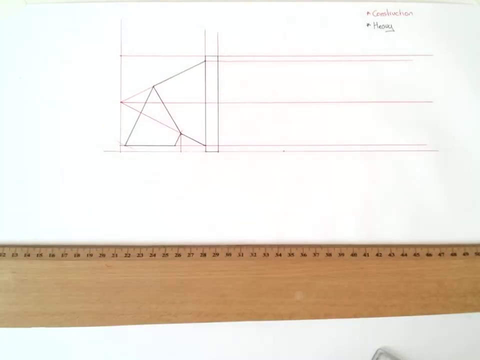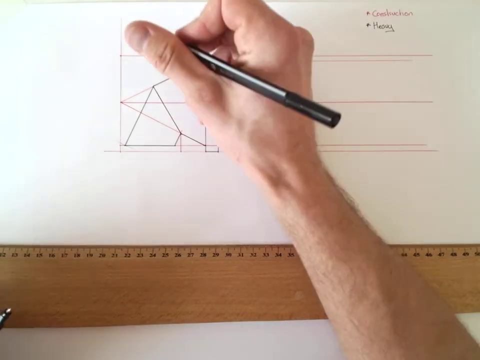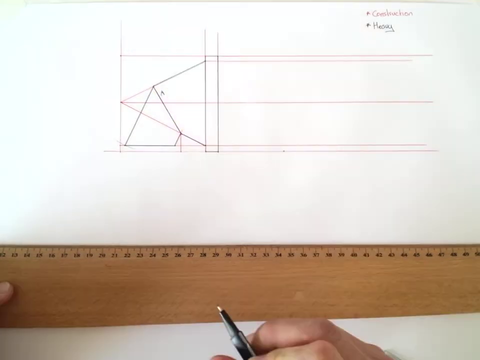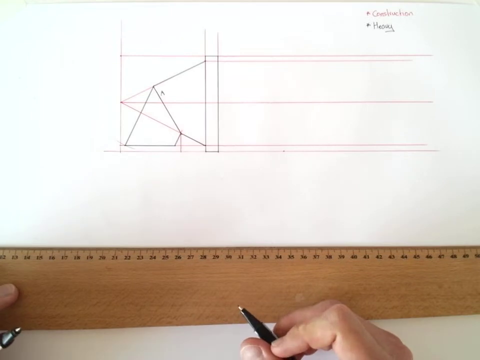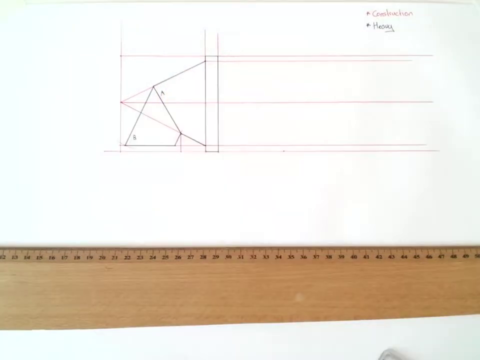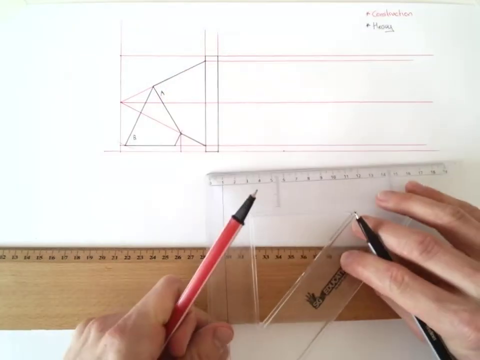Okay, so that's our elevation drawn, and it's looking good. And I'm just going to label it surface A, and we have our surface B down here. Perfect. Okay, so we're going to go ahead and draw our end view.